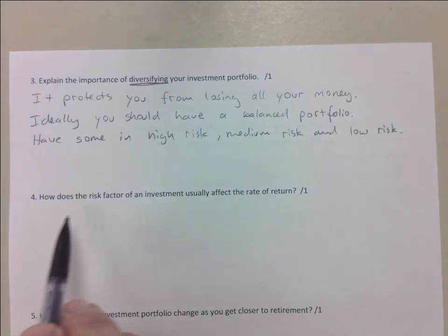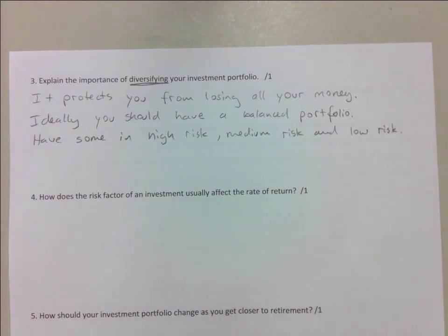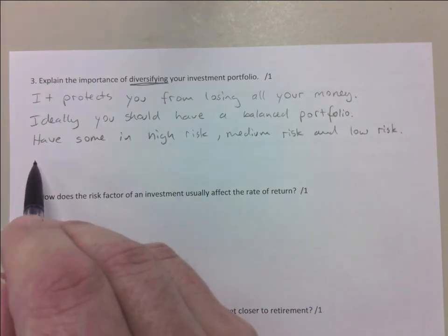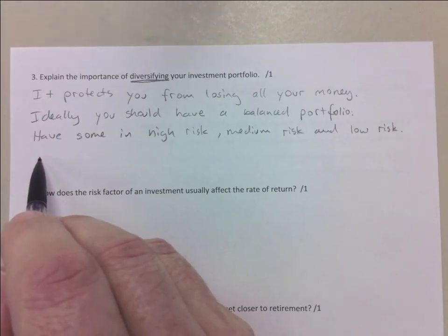I'm just going to see here, how does the risk, yeah. I would like to add one more thing here. I'm just thinking, how can I do that concisely?